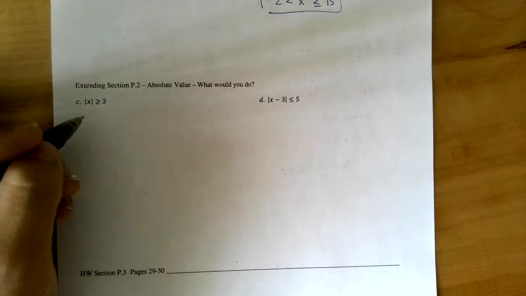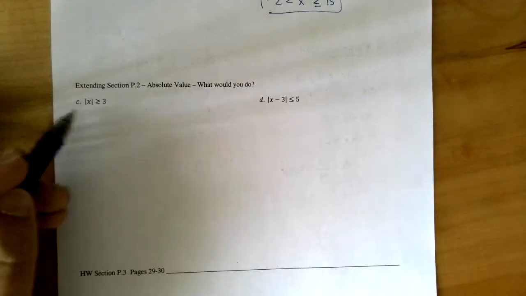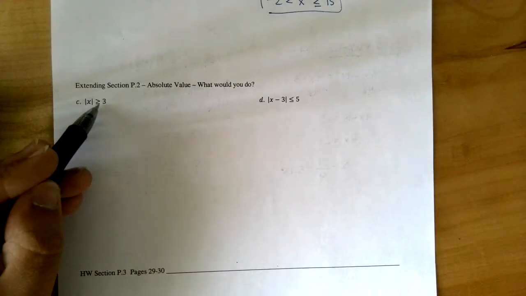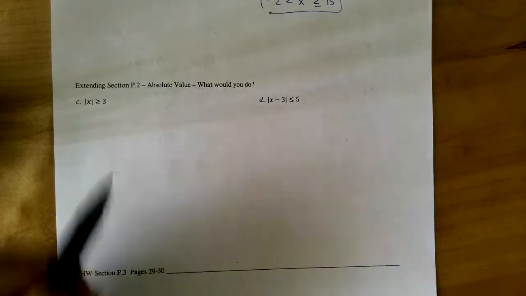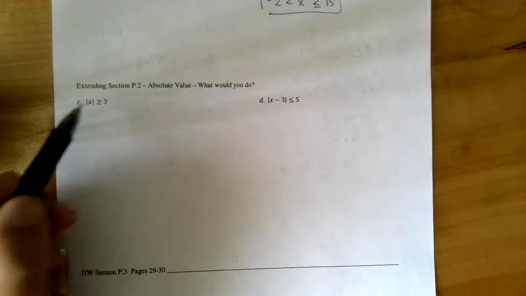Last kind of thing we'll solve today is absolute values. So what do we do? Well, if we look at the absolute value of x is greater than or equal to 3, we got to think, what kind of numbers are going to make that work? How do we get rid of absolute value? Well, we know that the positive or the negative case helps us out. So we know that what's on the inside could be positive, could be negative.